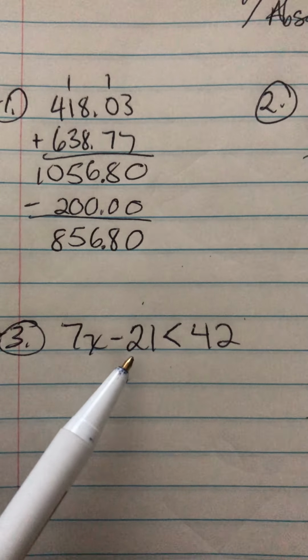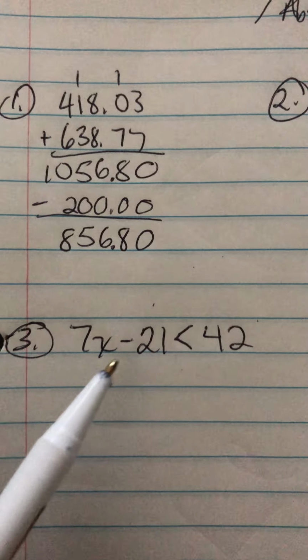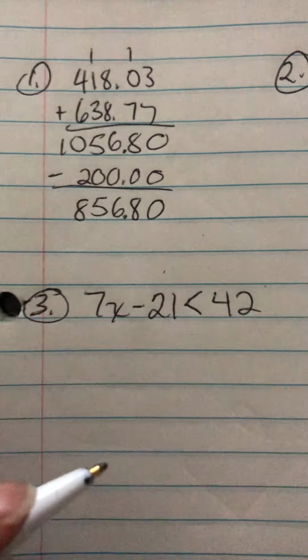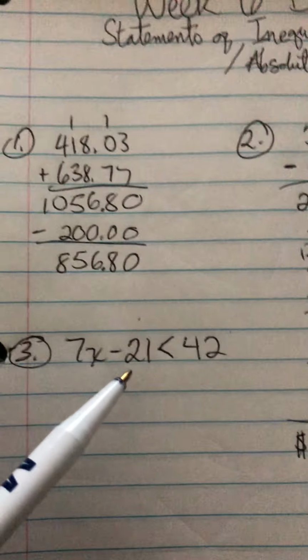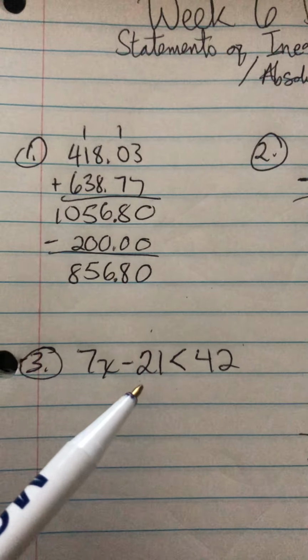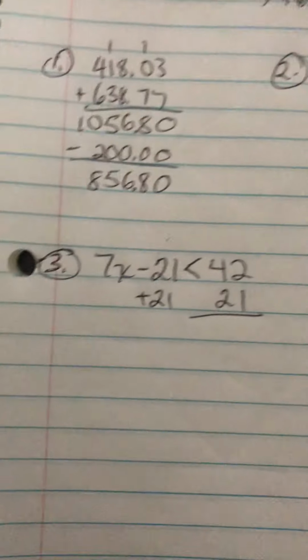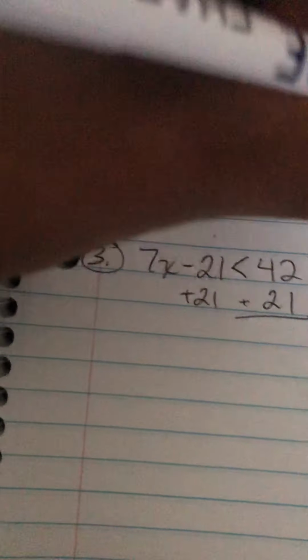So what do we have to do with this? In order to get it by itself, we have to do the opposite operation. I know you guys are hearing that in your head, Mr. B saying you have to do the inverse operation. The opposite operation is addition. So we're going to add 21 to both sides, and that's going to give us 63. And then we have 7x is less than 63.